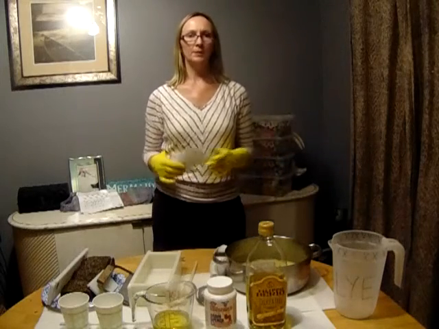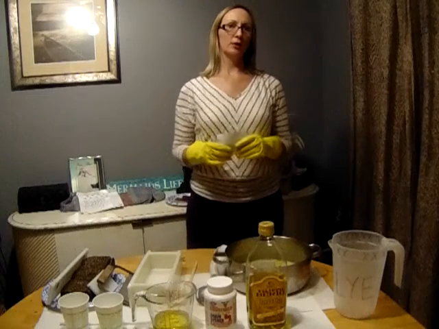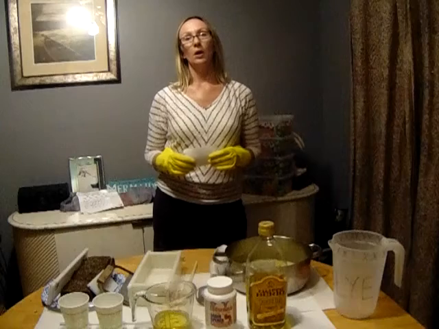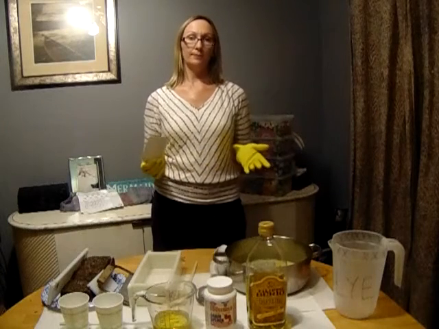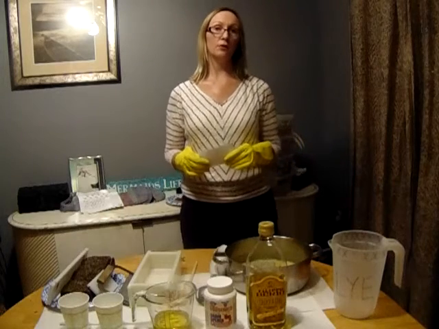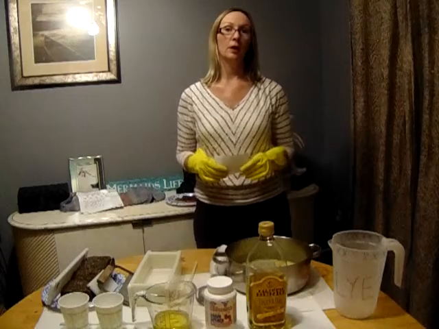Soap. It's a product that everyone uses, right? You grab a bar, you wash your hands, but have you ever thought about what's in a bar of soap? How to make a bar of soap, or who made it? According to soap history, soap making can be traced back as far back as 2800 BC in ancient Babylonia.